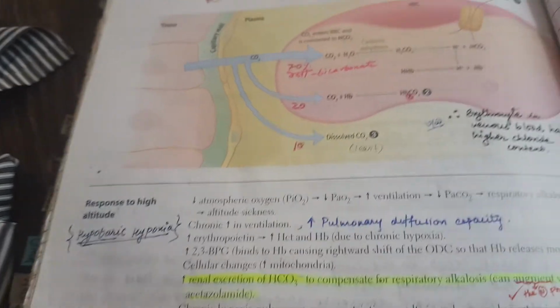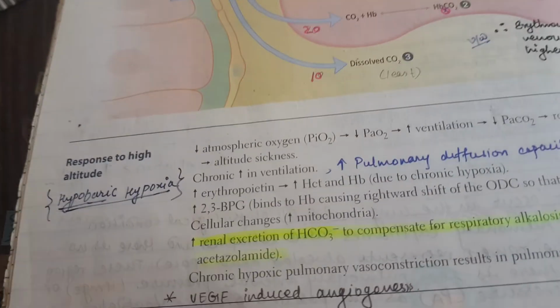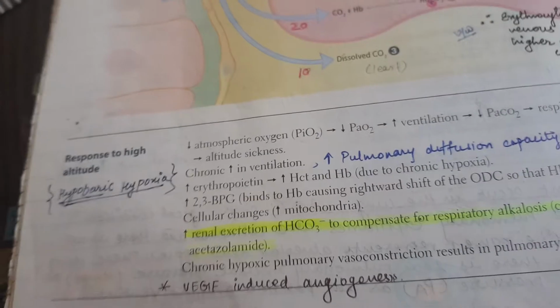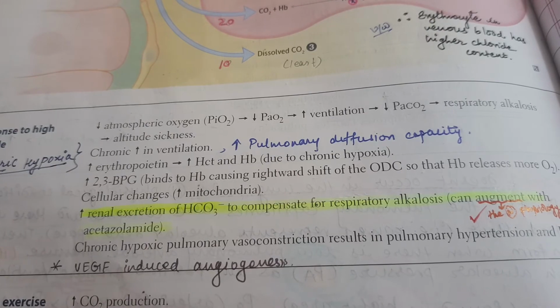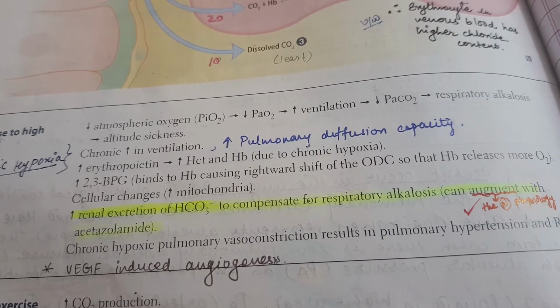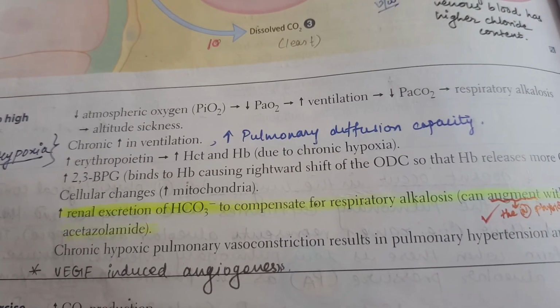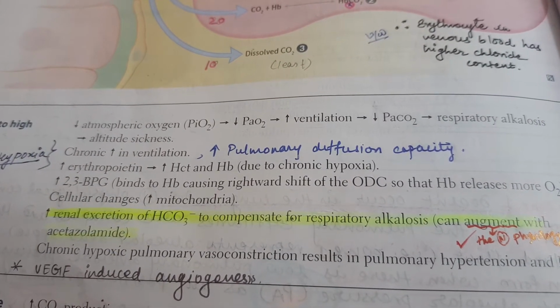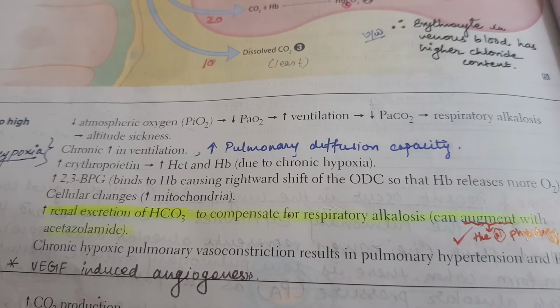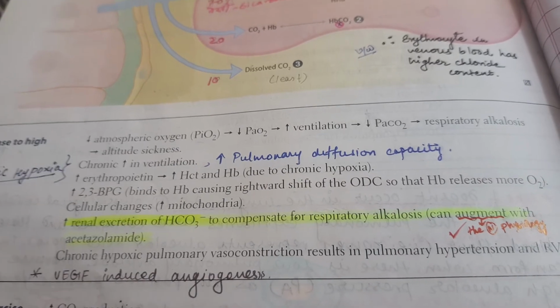Now talking about the different responses to high altitude, what happens to the different parameters? See, first of all, the atmospheric oxygen will decrease the inhaled partial pressure of oxygen. So that is why there will be a decrease in the partial pressure of arterial oxygen, and there will be increased ventilation. Increased ventilation will wash out all the carbon dioxide, and this is the reason for the respiratory alkalosis, which is responsible for the altitude sickness, that is headache, insomnia, all those things, because there is respiratory alkalosis.